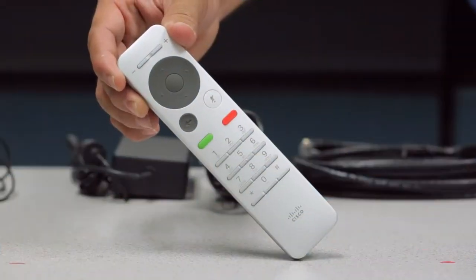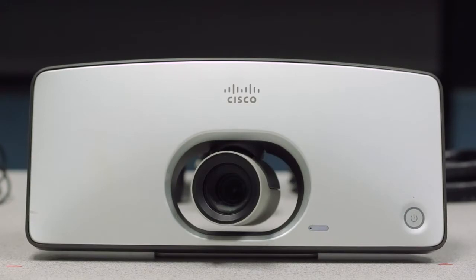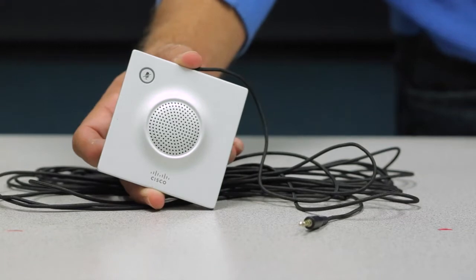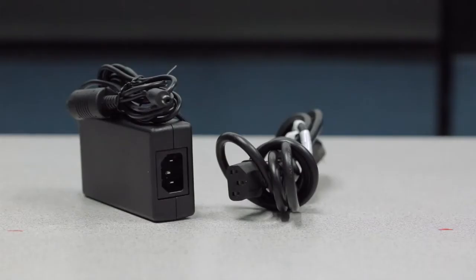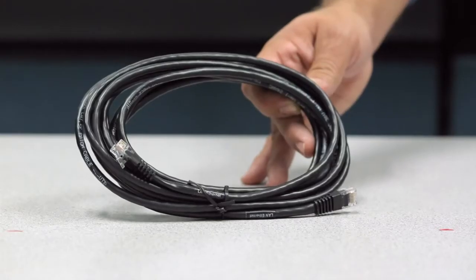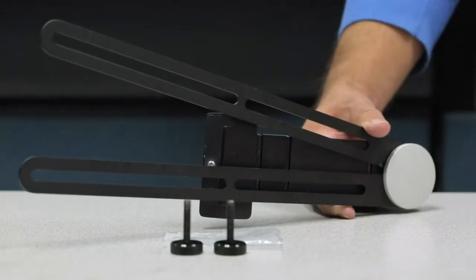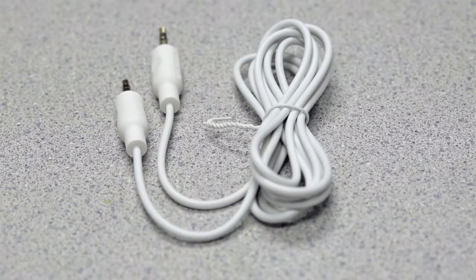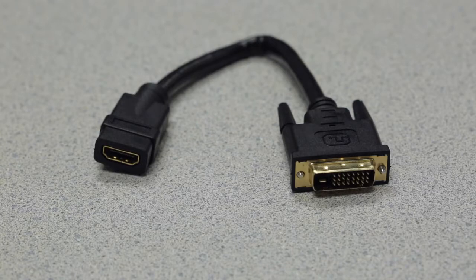Cisco Telepresence TRC6 remote control with two AAA batteries, Cisco Telepresence SX10, Cisco Telepresence Table Microphone 20, HDMI monitor cable, power adapter and power cable, UTP cable, UTP extra cable, VESA screen mounting kit, speaker mini plug to mini plug audio cable, speaker mini plug to RCA audio cable, HDMI DVI video adapter for computer monitor.